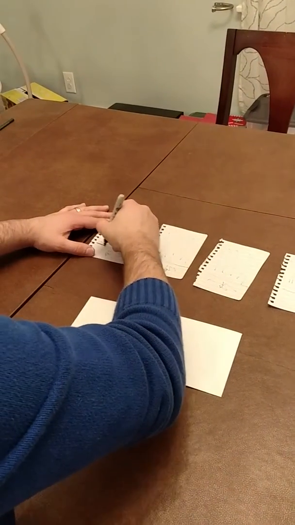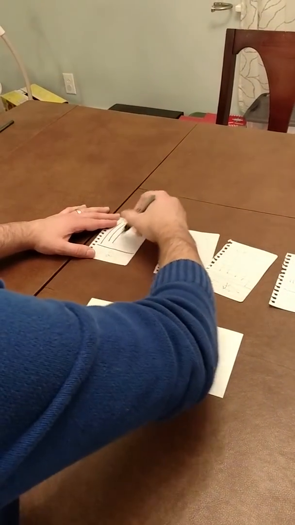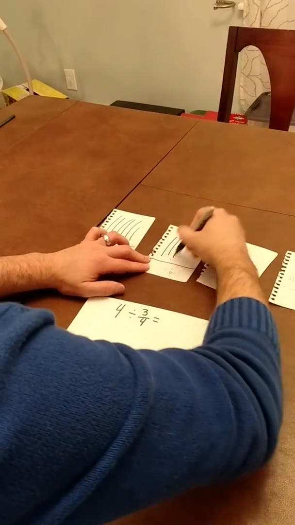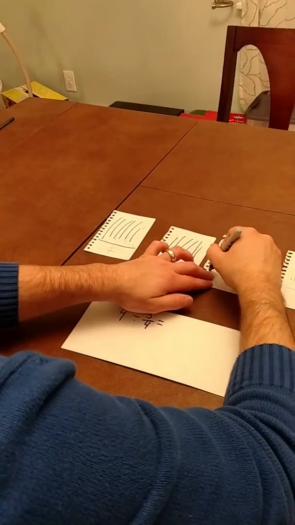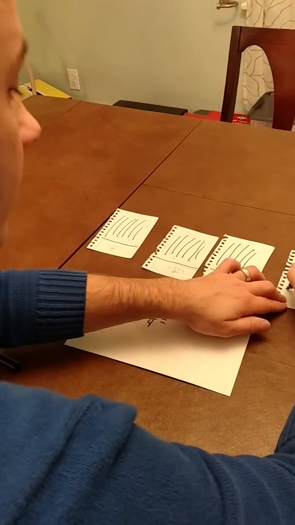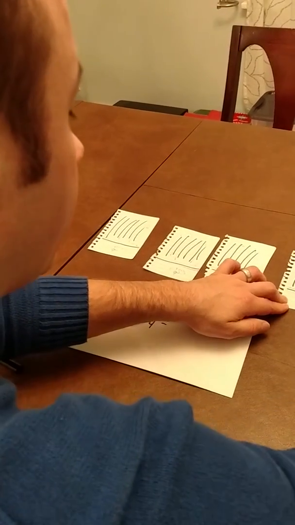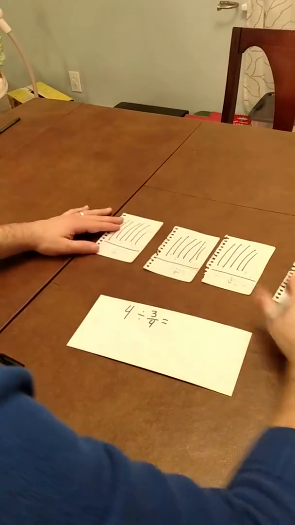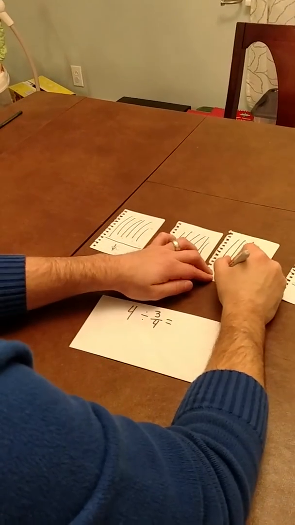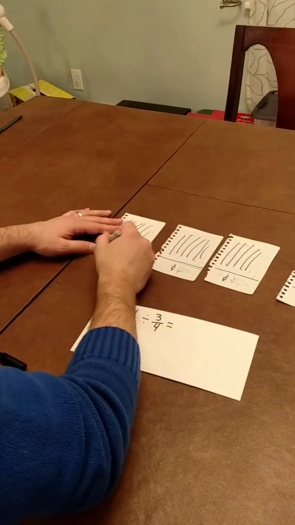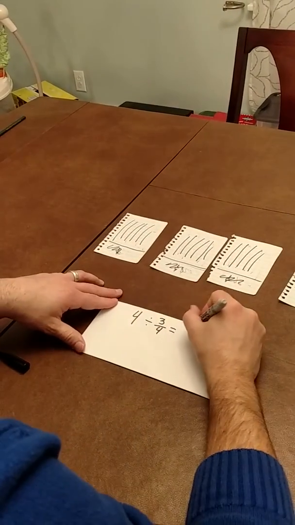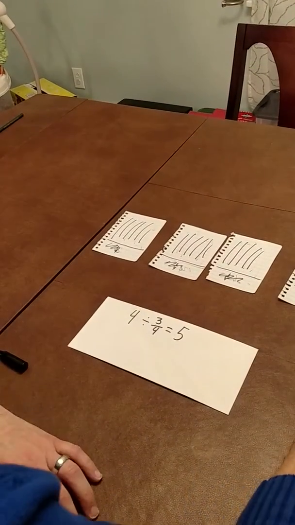So if I went across this whole, that's one group of 3/4. Went across this whole, that's another group of 3/4. Went across this whole, there's another group of 3/4. Went across this whole, there's another group of 3/4. And then again, this is 1/4, 1/4 here, 1/4 here, which is another group of 3/4. So far, I have altogether 5 groups of 3/4.